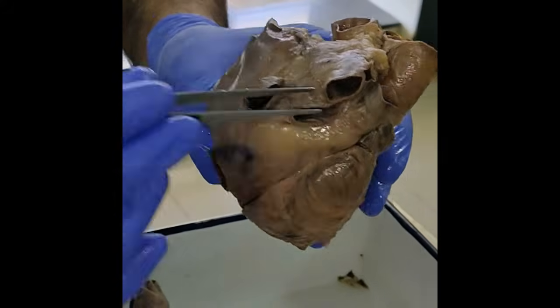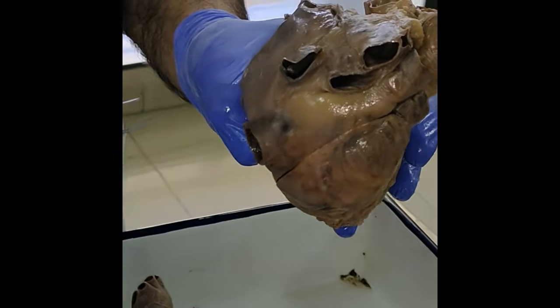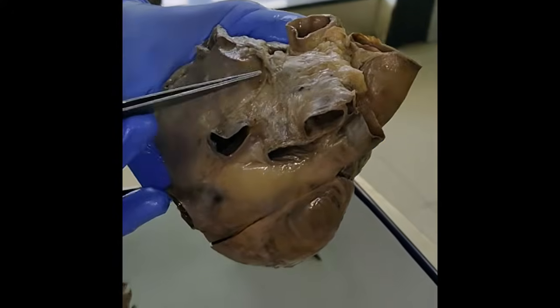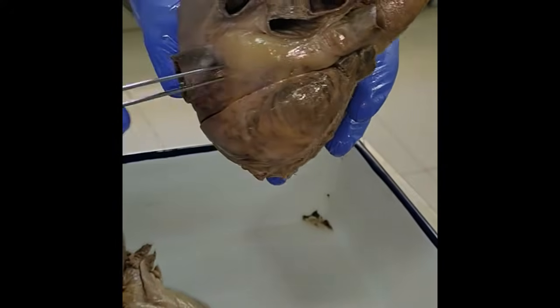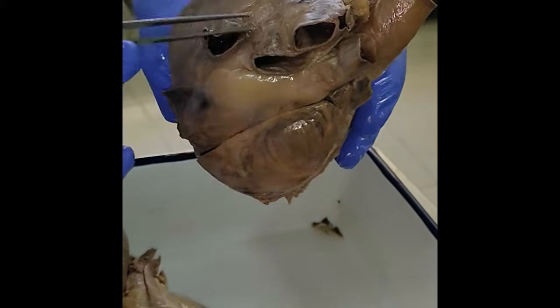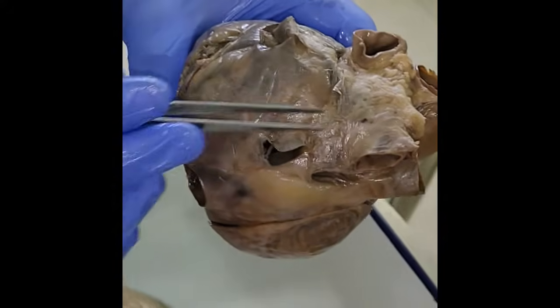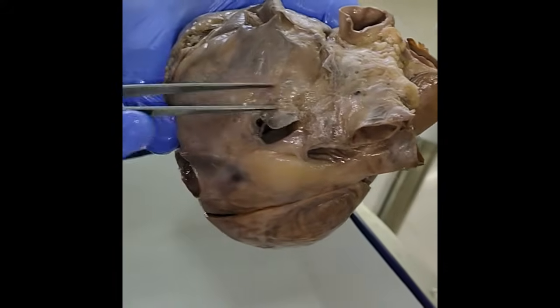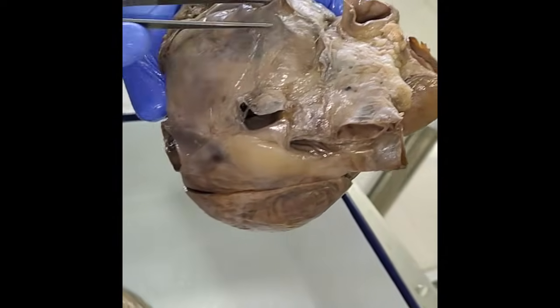Now all these 6 venous openings will be enclosed in a common serous pericardium. Therefore, the serous pericardial space enclosing these 6 venous openings will be J-shaped. In between, the main part of the base of the heart is formed by the left atrium.